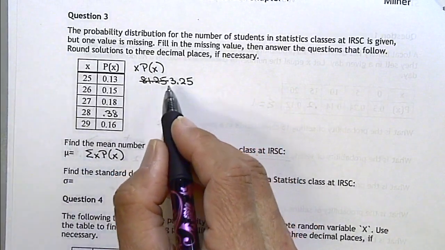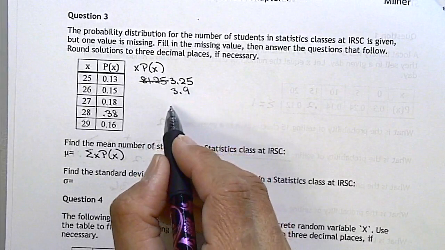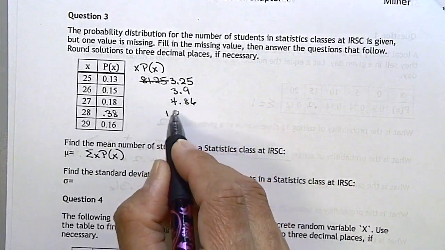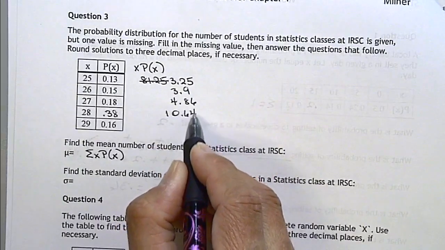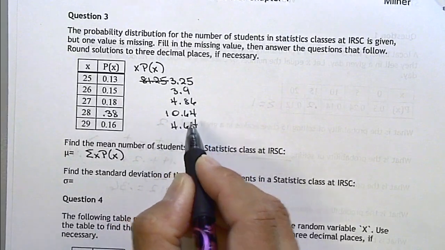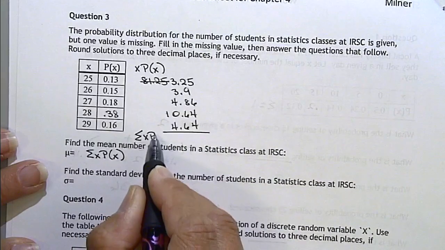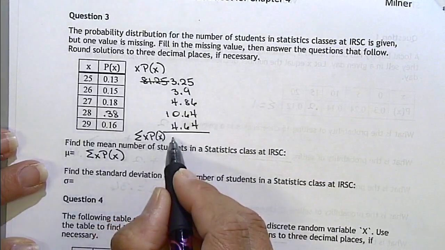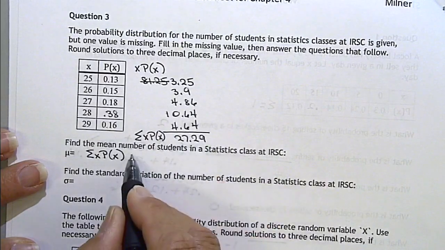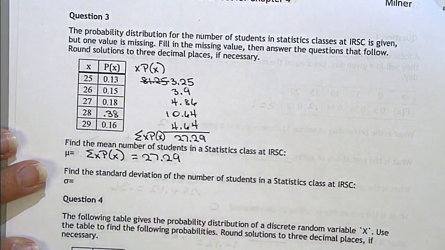That one's 3.25. And this second one is going to be 3.9. And this one is going to be 4.86. This one will be 10.64. And then I would have 4.64. I would add those together so that I had the sum of x times the probability of x. And when I added them together, I got 27.29. And that is the mean, or the expected value, right?